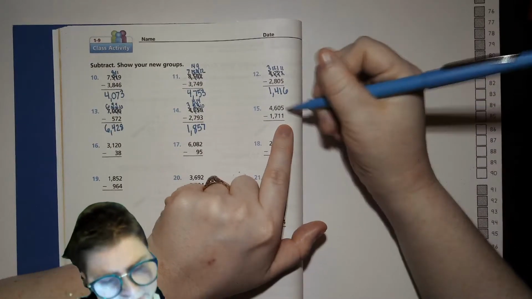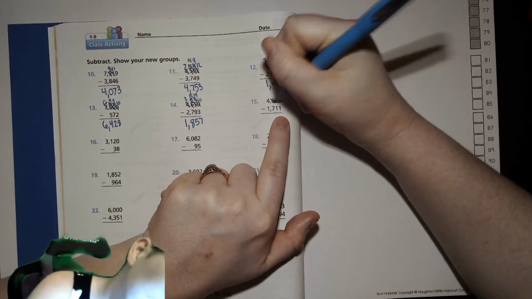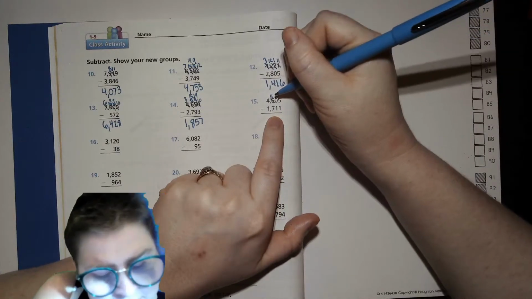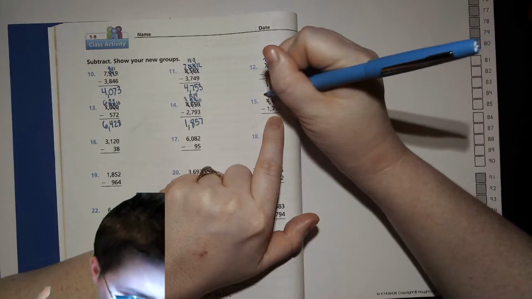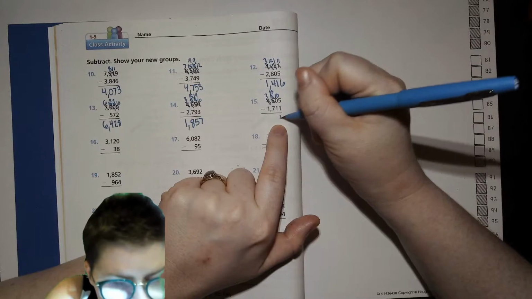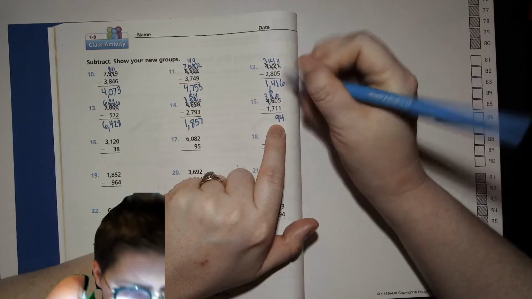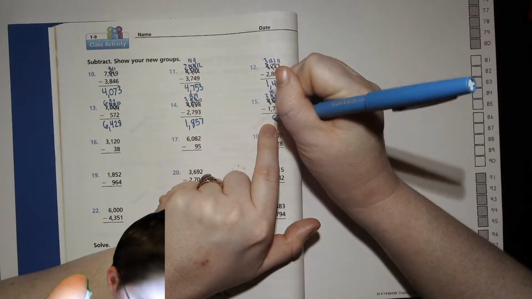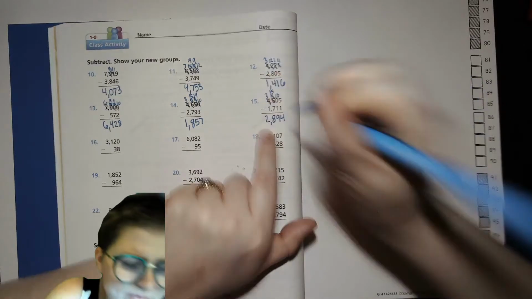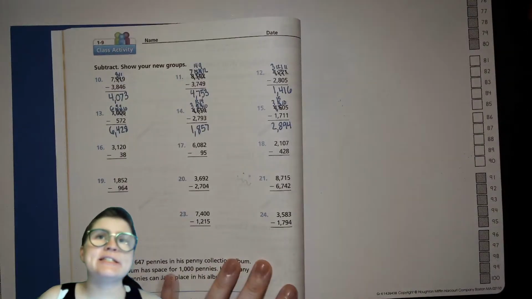5 minus 1, that should be fine. 0 minus 1, that's not going to work, so we'll ungroup. Turn that into 10. 5 minus 7 also won't work, so then that'll be 15. Okay, so 5 minus 1 is 4. 10 minus 1 is 9. 15 minus 7 again is 8. And then 3 minus 1 is 2. I'm going to change colors just because I think that'll help it be easier to see.